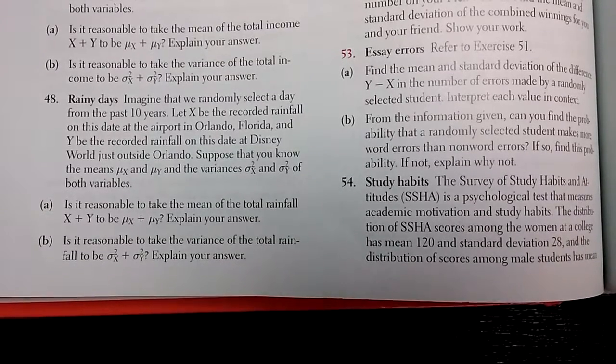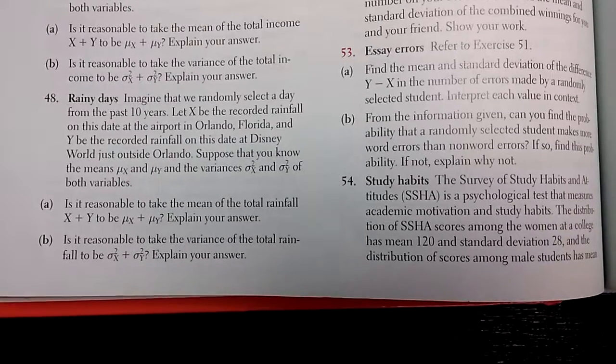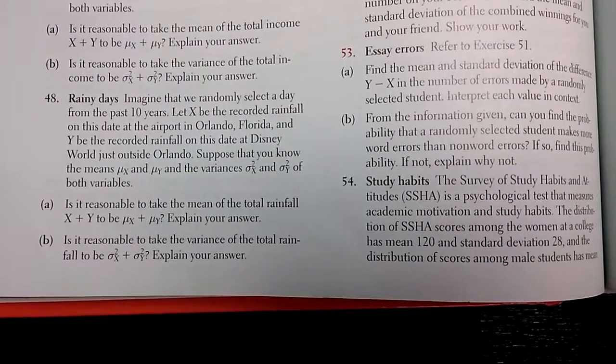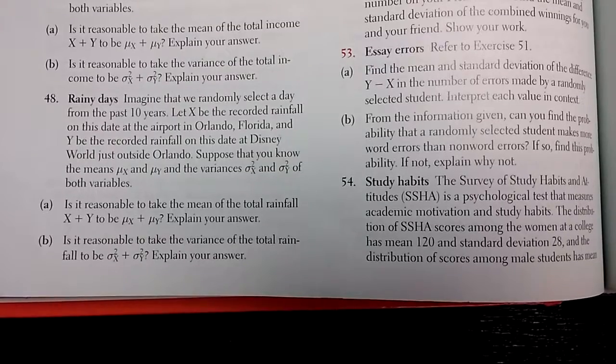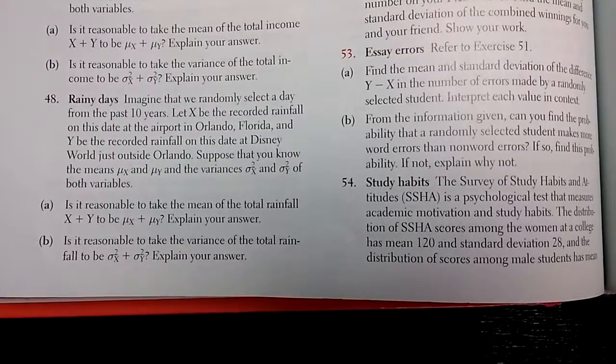Now, independent or dependent, that only affects your variance calculations. Whether two variables are independent or dependent, it has no effect on the mean. You can add the means together regardless.